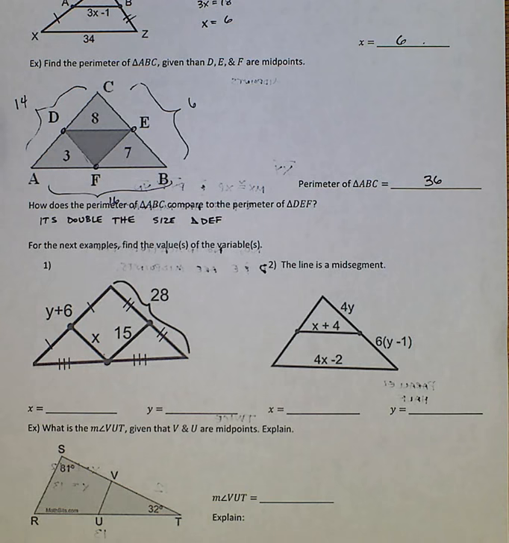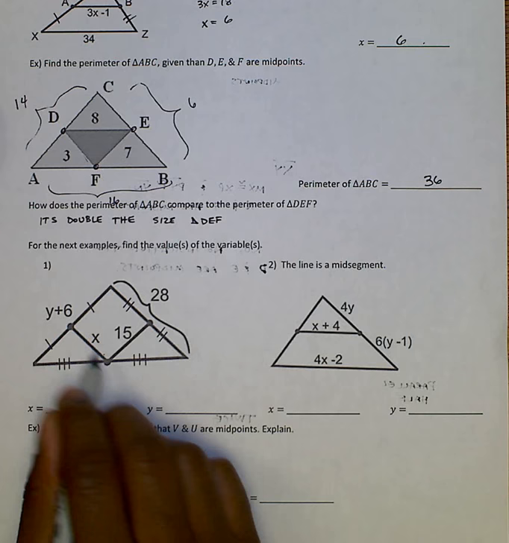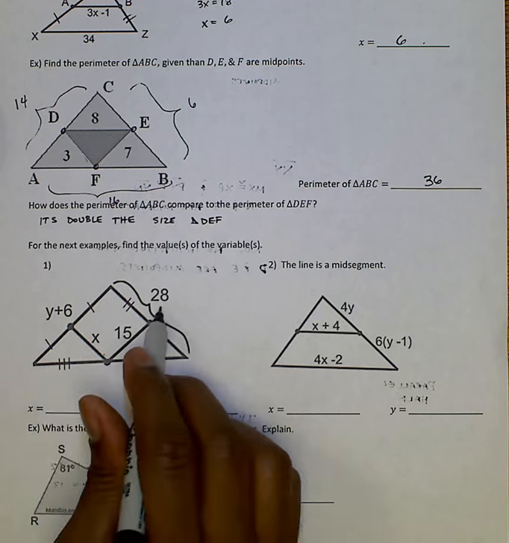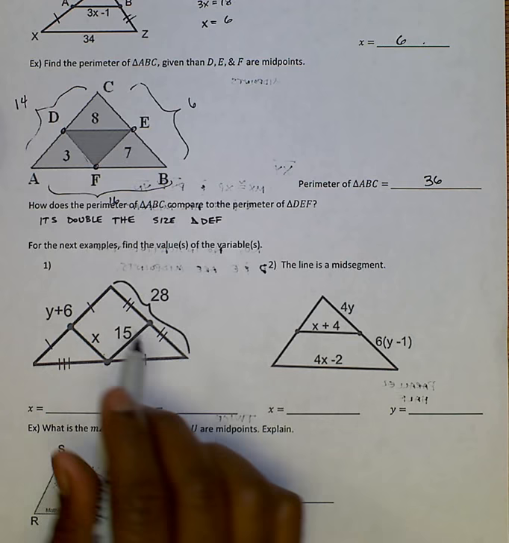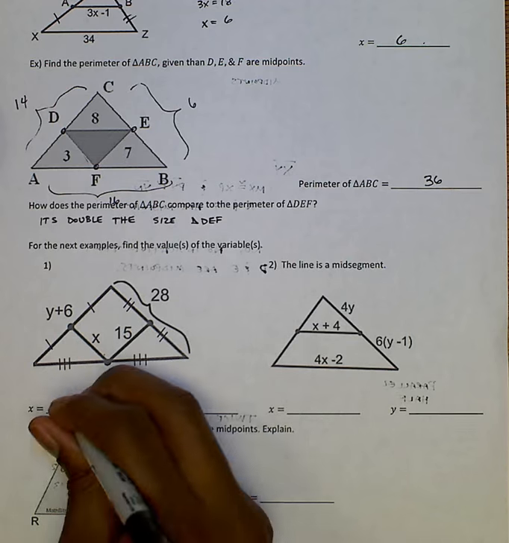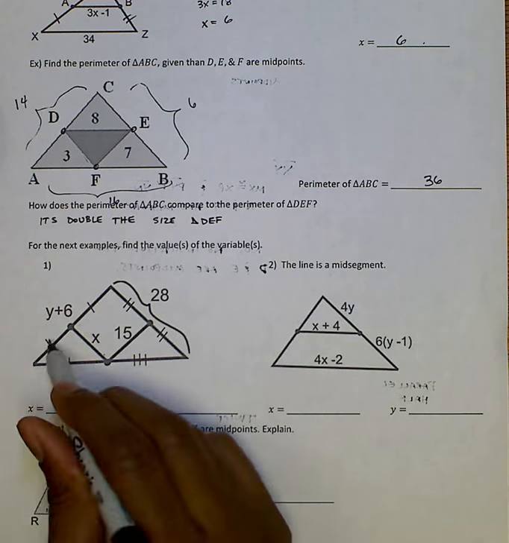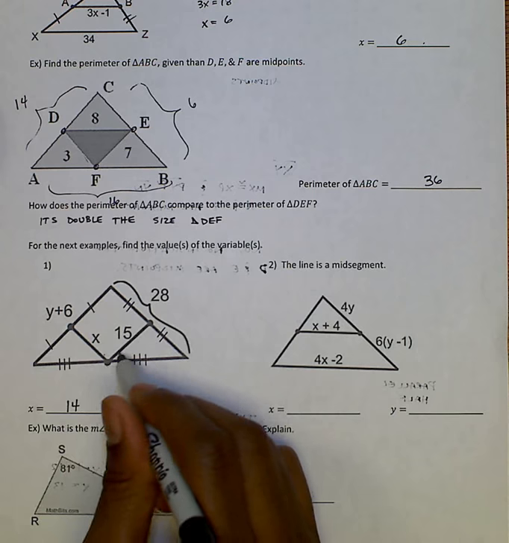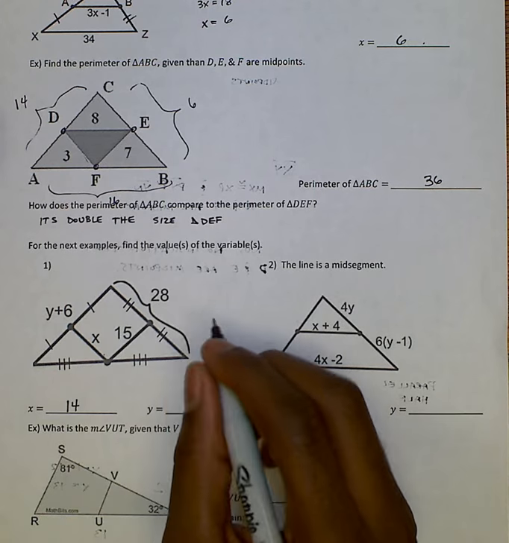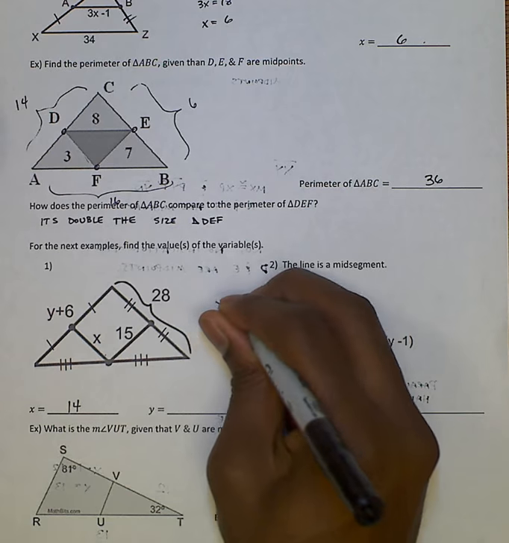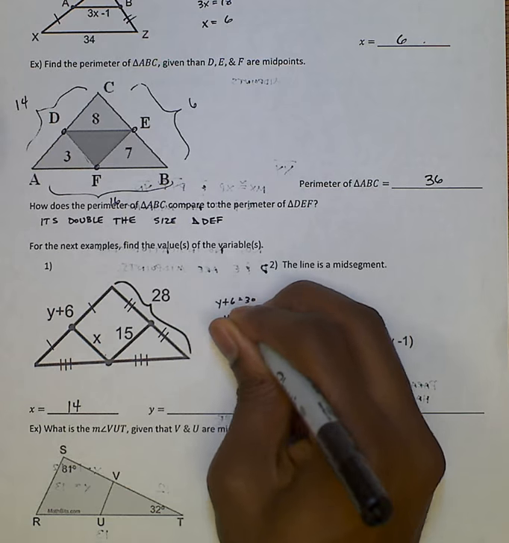All right. For the next examples, find the values of the variables. Here we go. So for x, start with x. You see that these are midpoints, and so x should be half of its parallel side. Its parallel side is 28. So x will be 14. Here we see that 15 is also a midsegment, and it should be half of y plus 6. So y plus 6 then should be 30. So y will be 24.